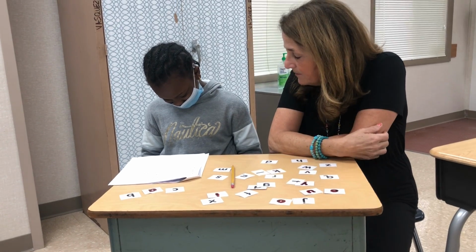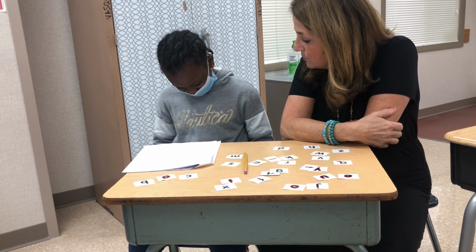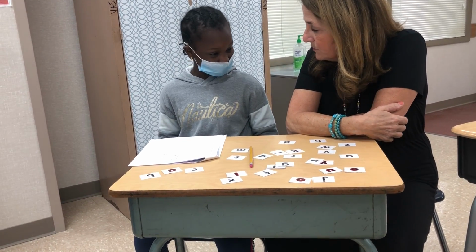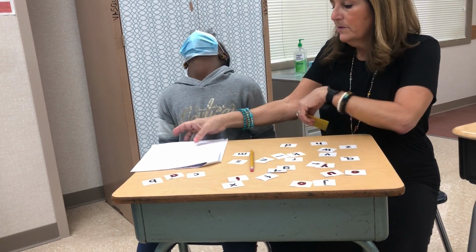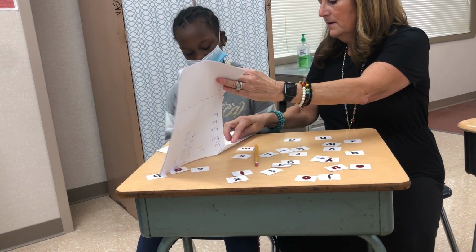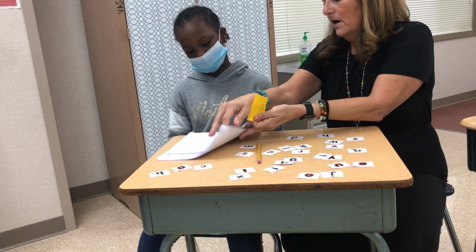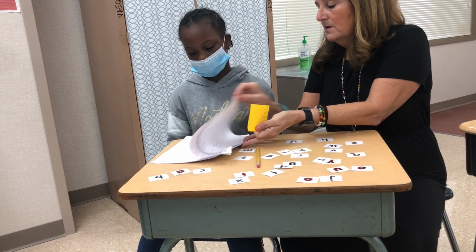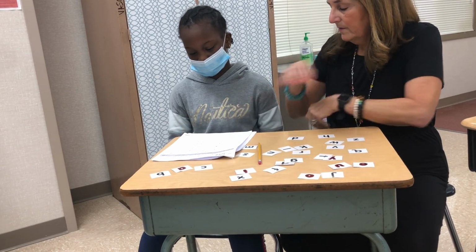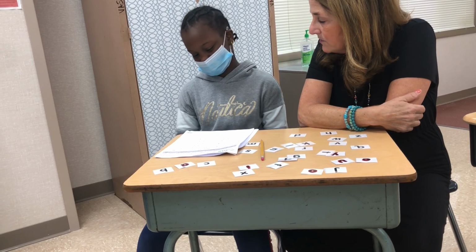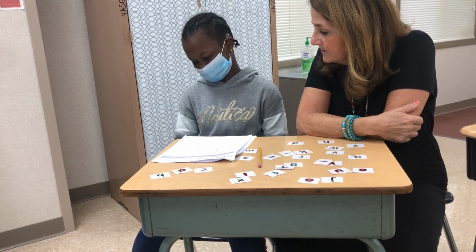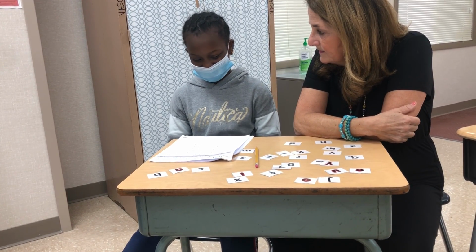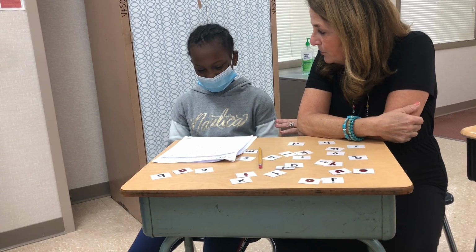Can you tell me why you think it might be important to know that? And to build word families? What happens when we build word families? We just built word families here, and we built word families on the next page too. So look at that. Why do you think it's important to build word families? What does it help you do?